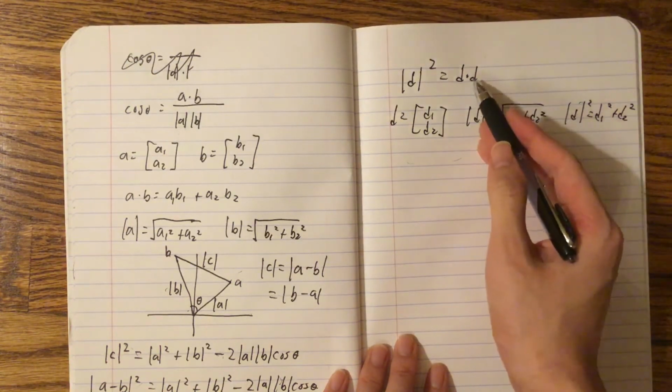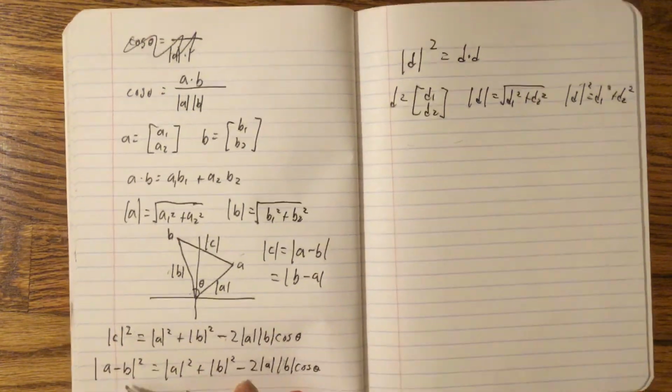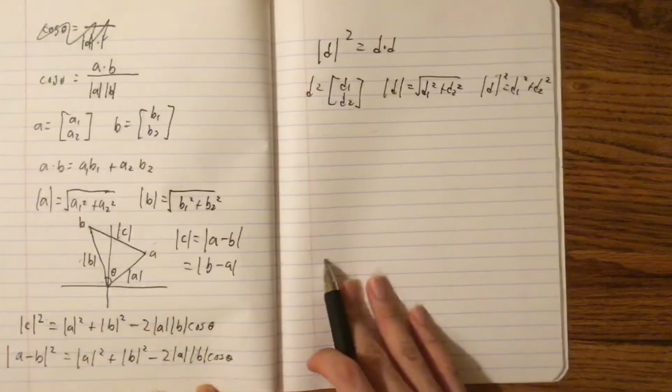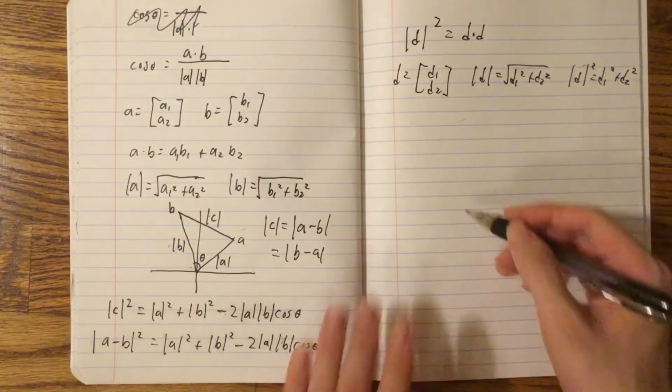And guess what? That's also the dot product of D times D. So we can just convert this to dot product form. Oh, sorry about that. Yeah, here's what it looks like. So we're going to convert this to dot product form.